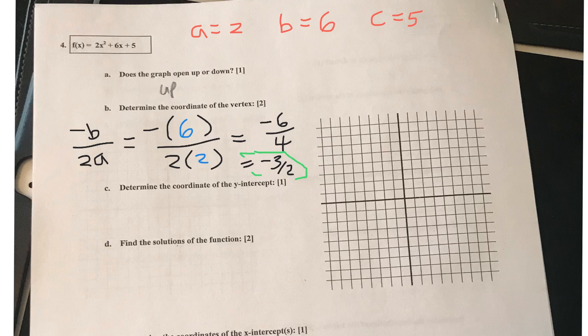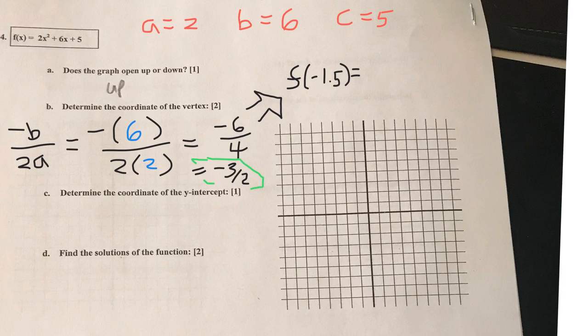And in fact, it might come into play right now, now that I'm thinking about it, because we're about to plug that in to the function, right? I'd rather think of it as that decimal. So we've got negative 1.5 equals, and we'll blow this up a little bit. So it's 2x squared plus 6x plus 5.